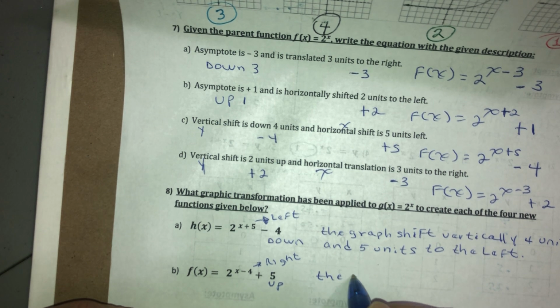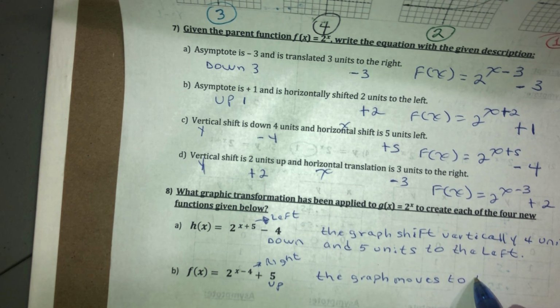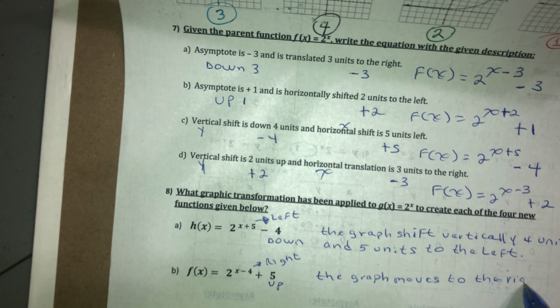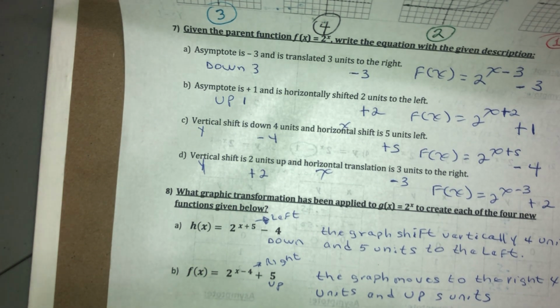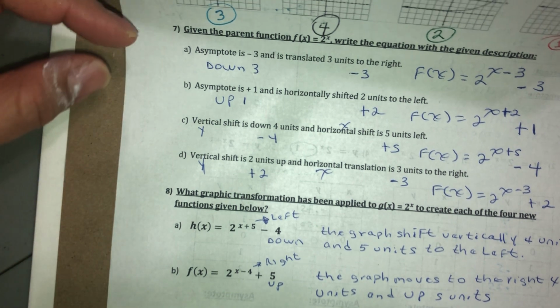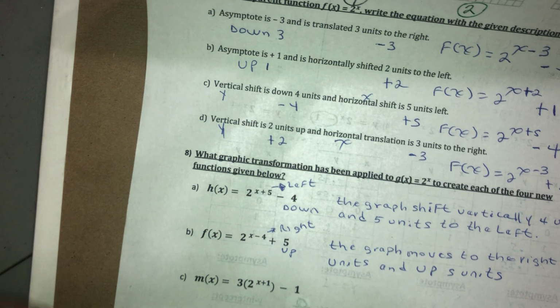The graph moves to the right 4 units and up 5 units. You can use different words. You can use shift, up or down, right or left, move, up and down, right or left, or many things.